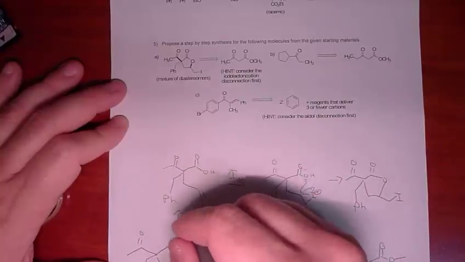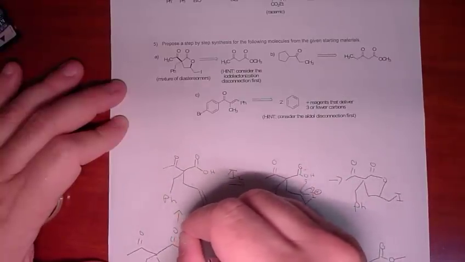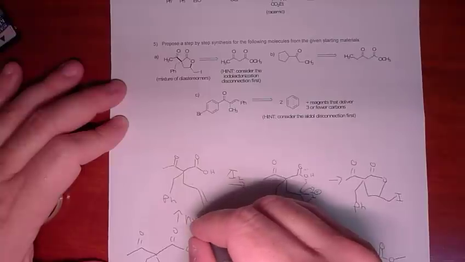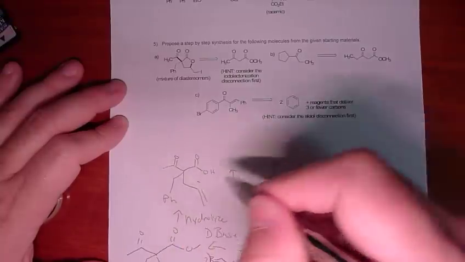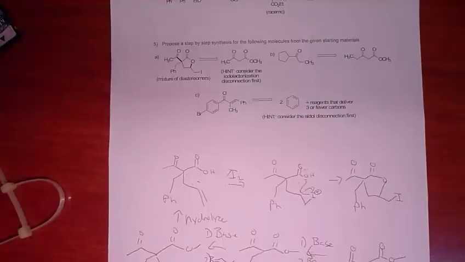Then we hydrolyze the ester. Give us this. We go iodolactonization to give us our final product. Okay.